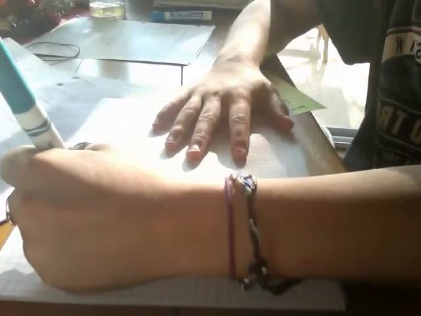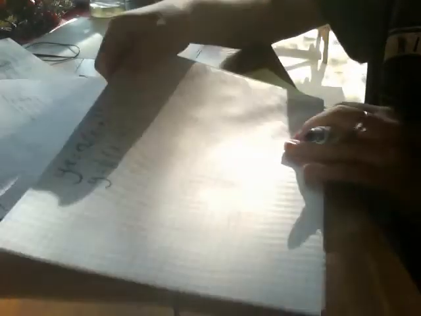So it's going to look like this. And our first equation is going to be y equals 1/8 times x minus 4 squared. So 1/8 is going to be our a value. It's going to look like this.